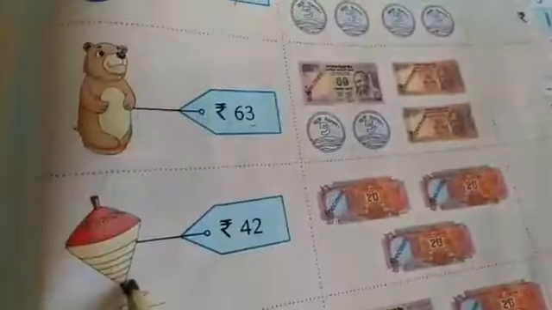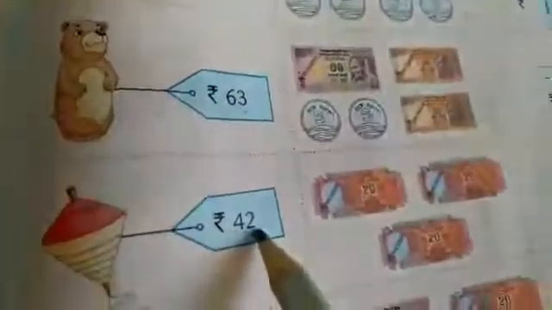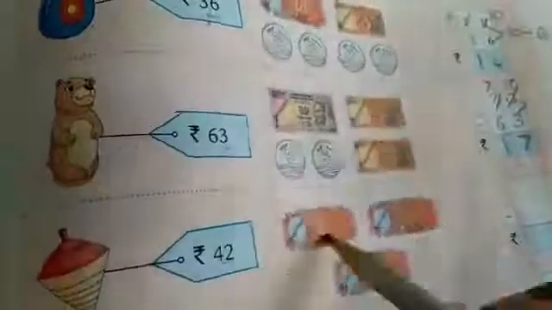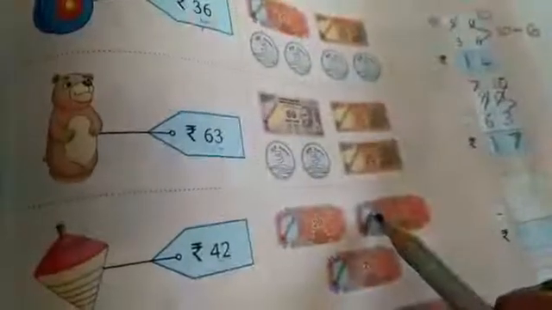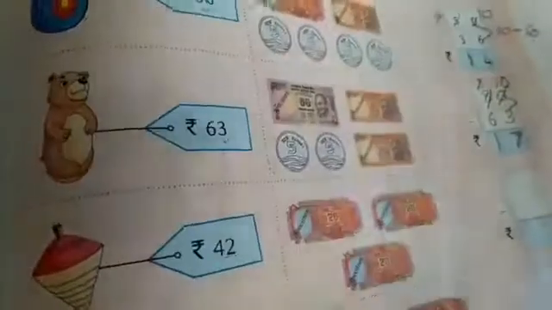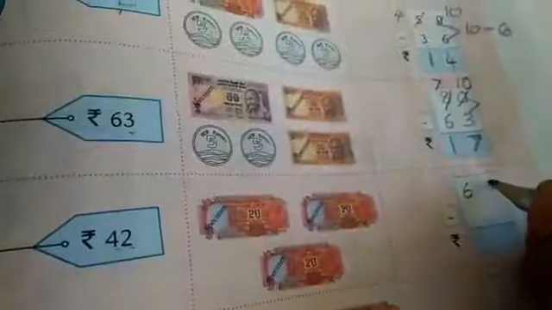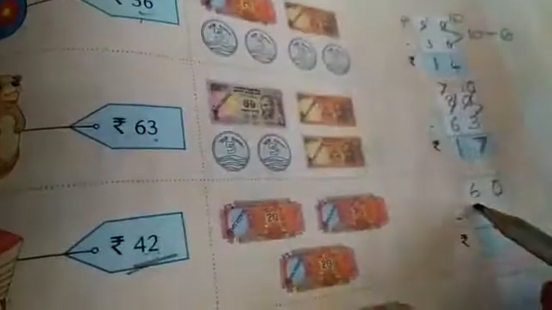Next one. Here there's a top. This costs us rupees 42. How much would you pay? 20 plus 20, 40. 2 tens and 2 tens, 4 tens. Again one more 20. Then 4 tens, after that 5 tens, 6 tens. 60. Then how much money do you want to give? 42. You give only 42.